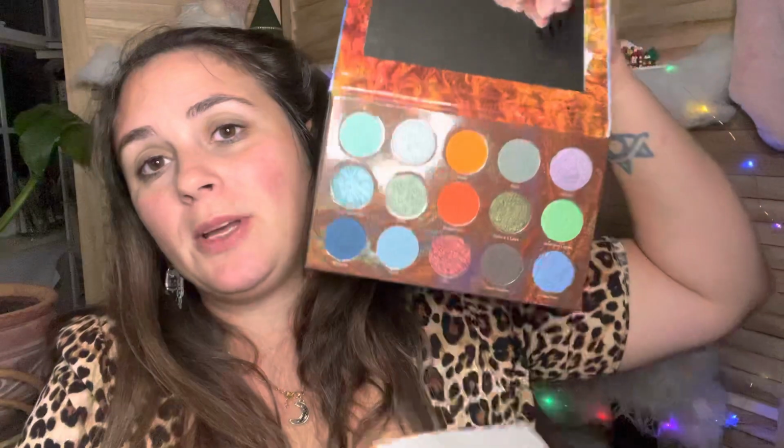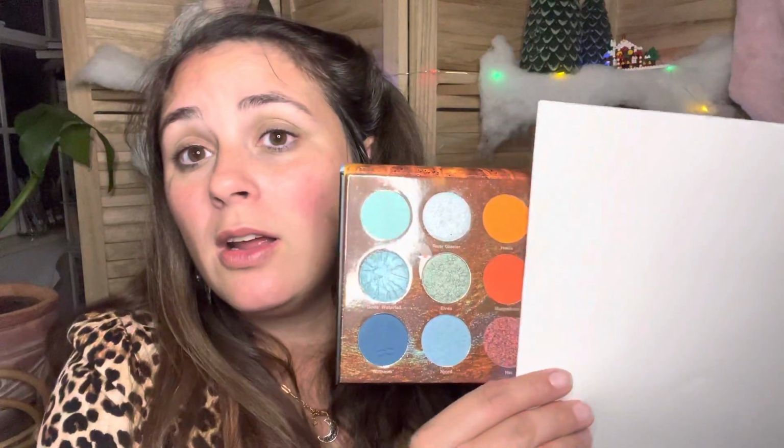You could also break it down by row. Something like this may not look cohesive to you, but maybe 4 of those colors would work together. For Nomad palettes specifically, I like to break them down into 9 pans. And this isn't the only palette that works this way. Let me show you the Fire and Ice palette. Somebody who isn't a color lover might look at this and be overwhelmed, but I break it down into a 9-pan, or take it a step further and break it down into a 6-pan.